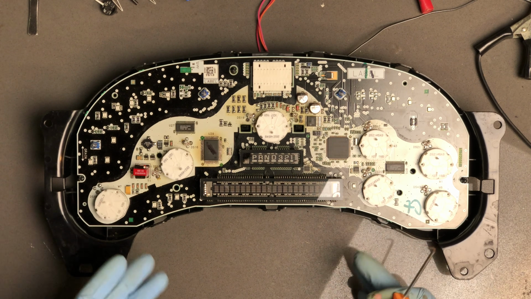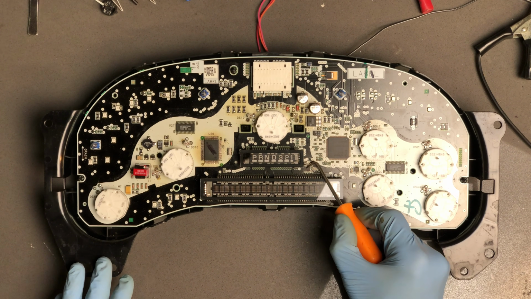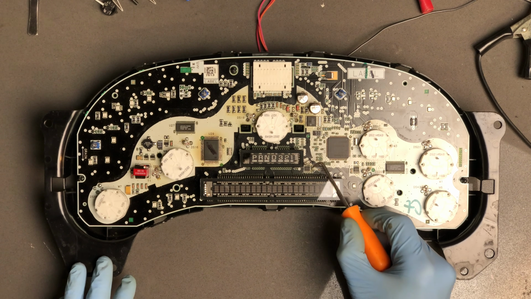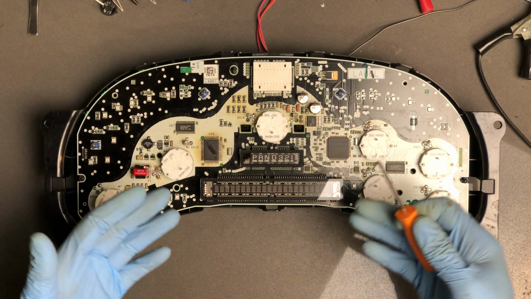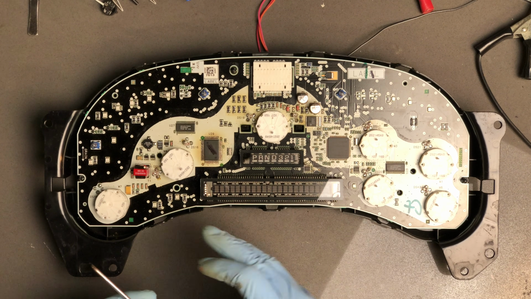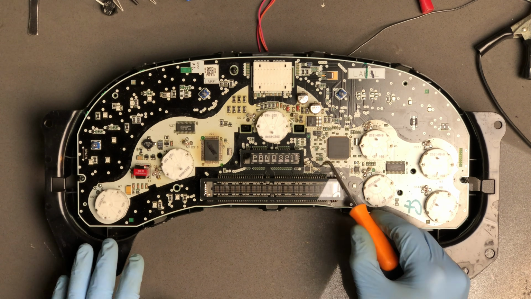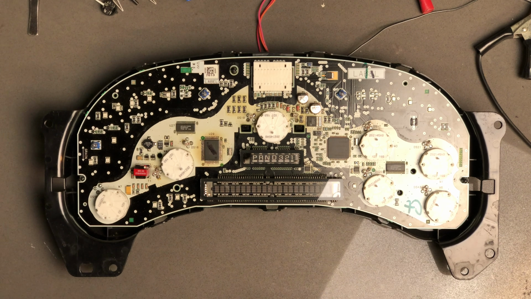I have seen this issue before, and the problem lies within this chip right here. The actual chip is fine, however, the program that is written onto the chip at this point is corrupt, so the cluster itself cannot display the information that it's getting from the chip, and it just gives you the odometer error message. So I will remove this chip and read the information off of it, and we'll see exactly what's going on.